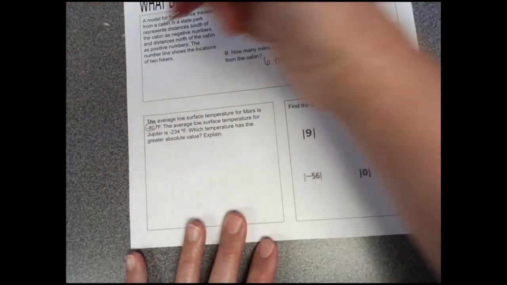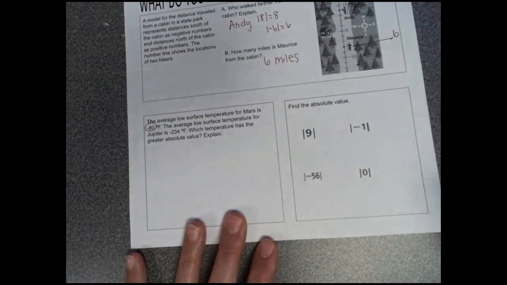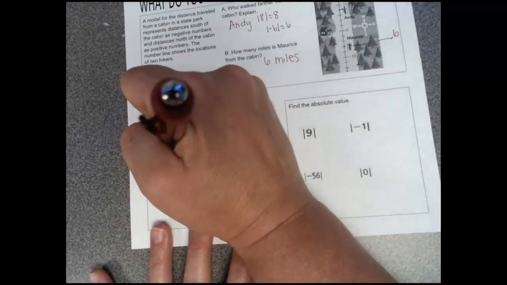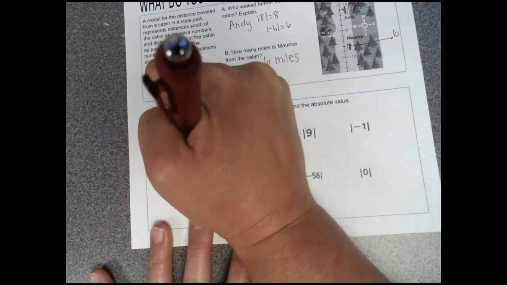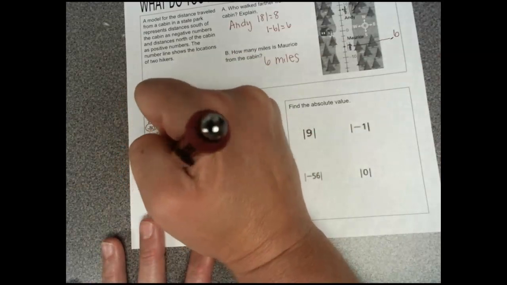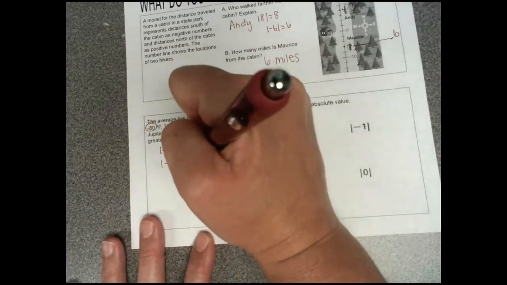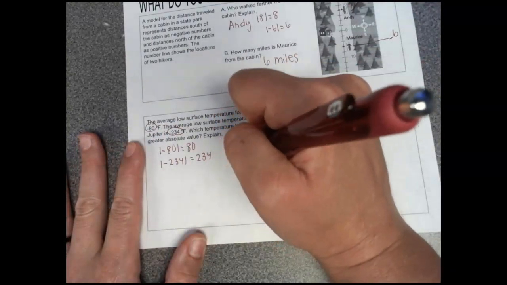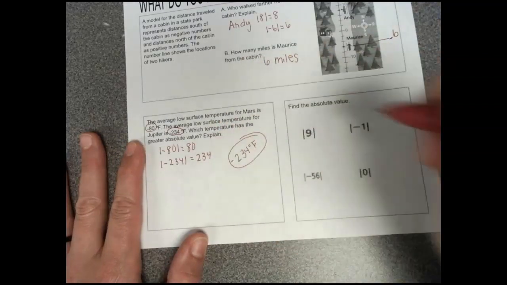And this next one. The average low surface temperature for Mars is negative 80. The average low surface temperature for Jupiter is negative 234. Which temperature has a greater absolute value? So the absolute value of negative 80 would be 80 because negative 80 is 80 spots from 0. And the absolute value of negative 234 is 234. Which temperature has the greater absolute value? It would be negative 234 degrees Fahrenheit.